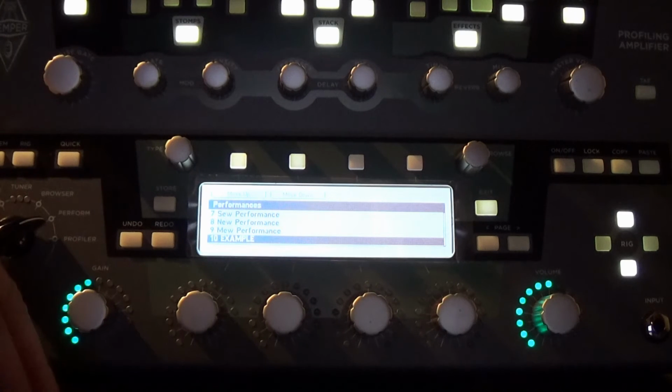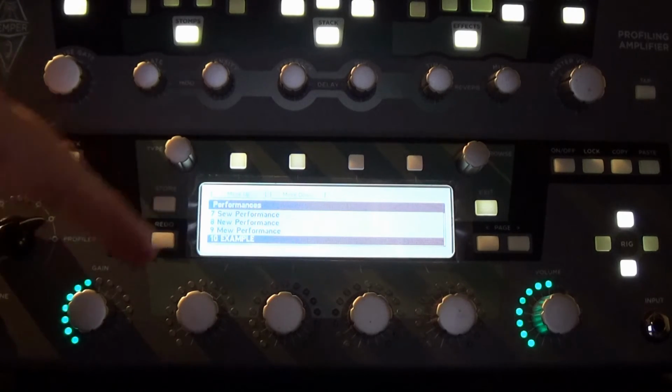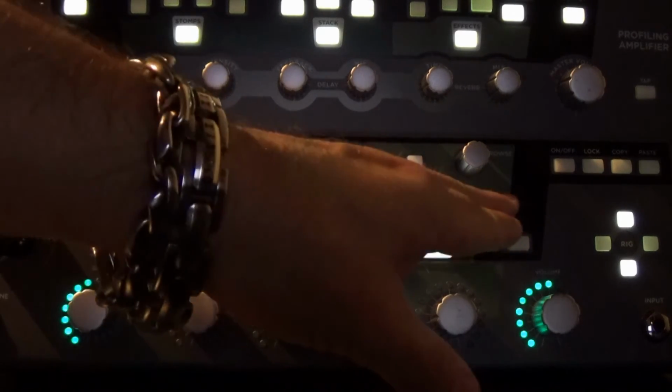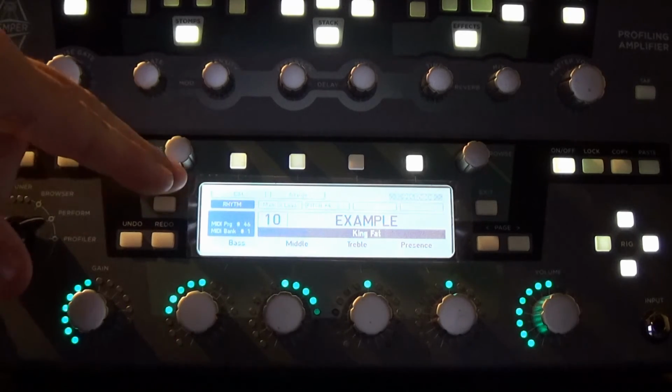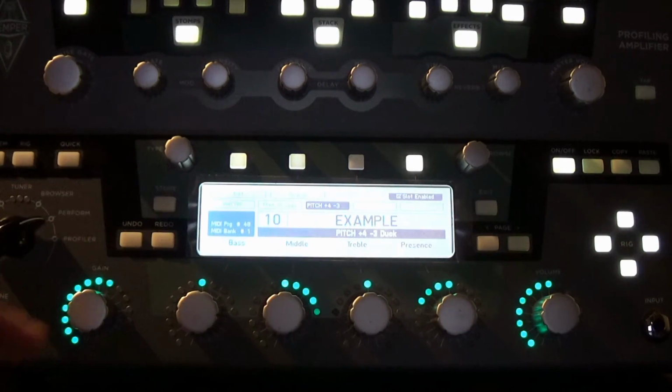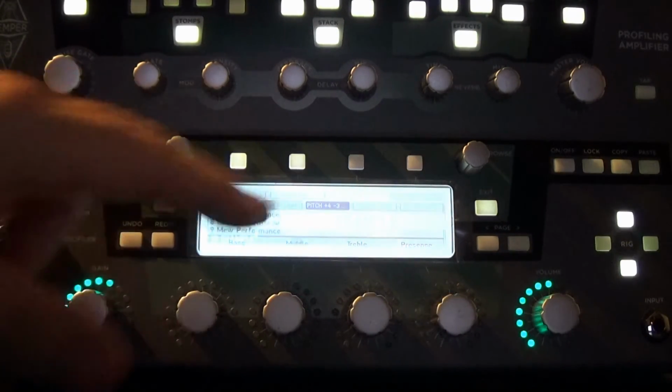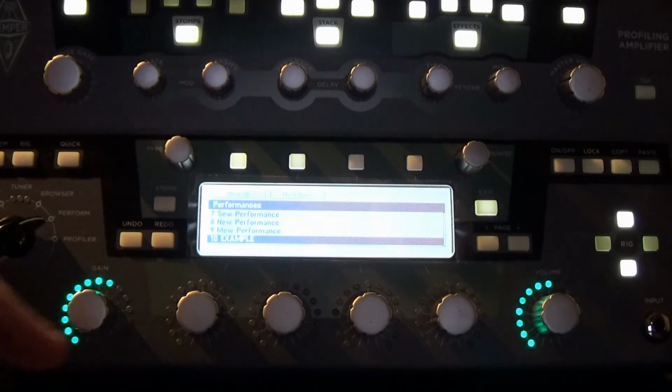This is to move the whole performance to another performance slot. That's not what I wanted to do, so let's exit. I wanted to pitch, arrange. No!